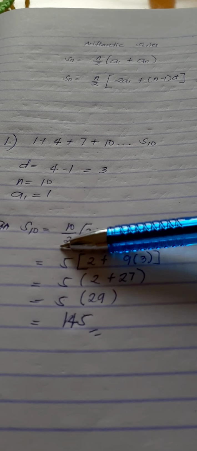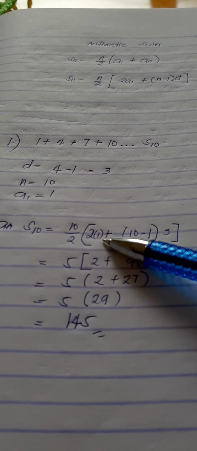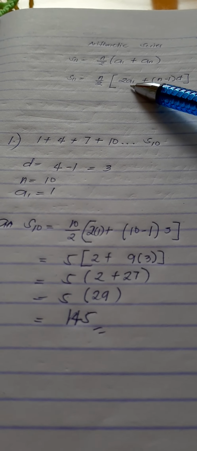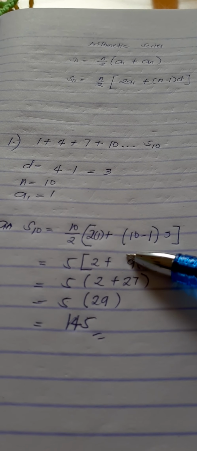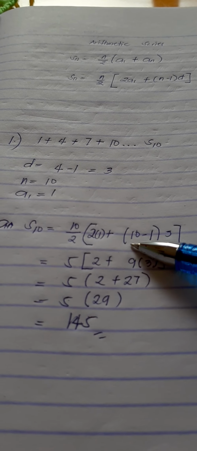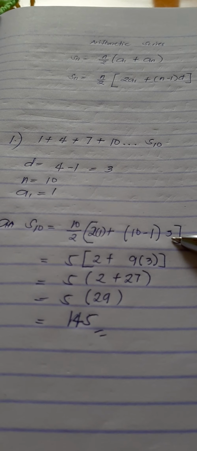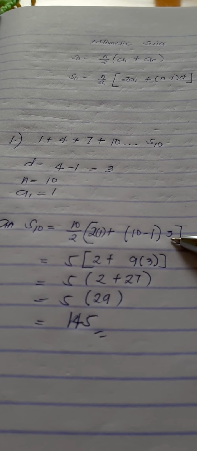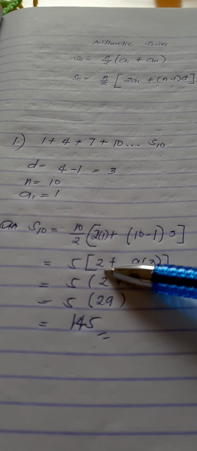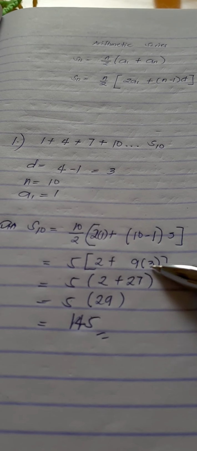So we have 10 divided by 2, 2 times 1. Where did we get 2? It is from the formula. Plus n minus 1, we have 10 minus 1 times the common difference, which is 3. So we will just manipulate the process. 2 times 1 is 2, 10 minus 1, 9 times 3.